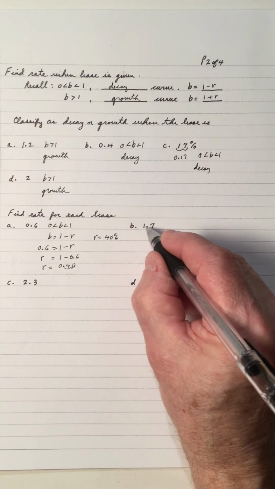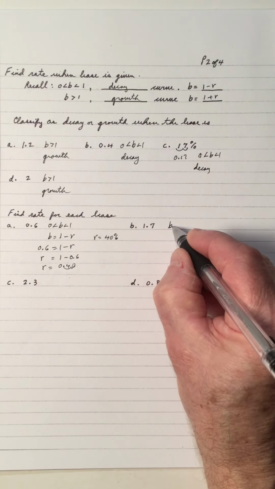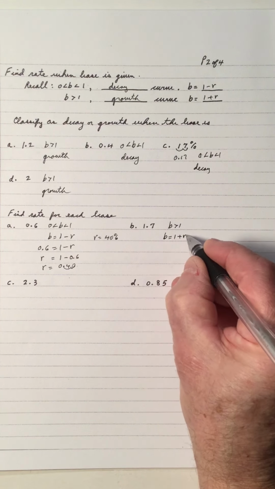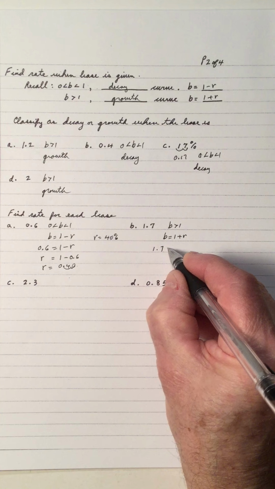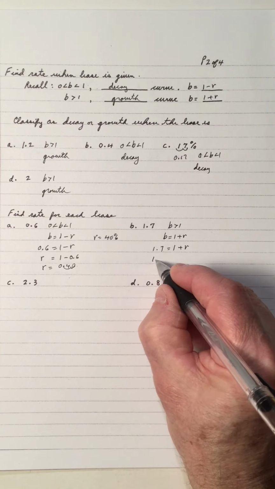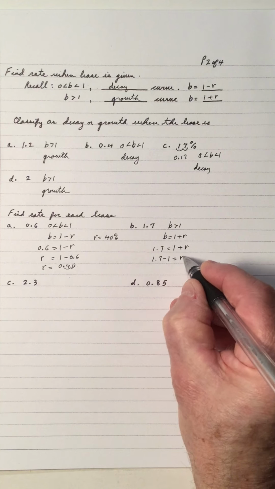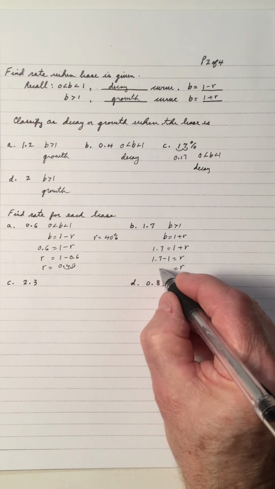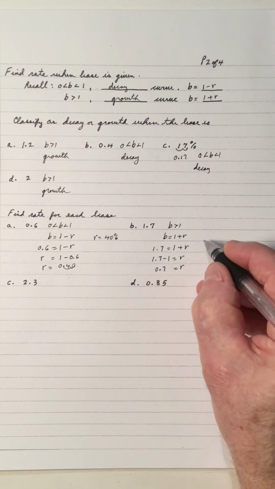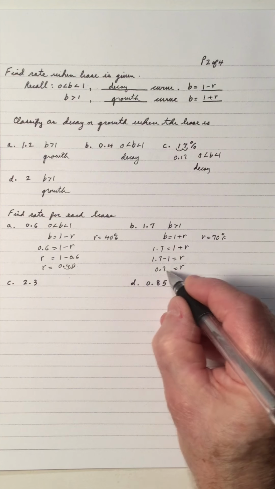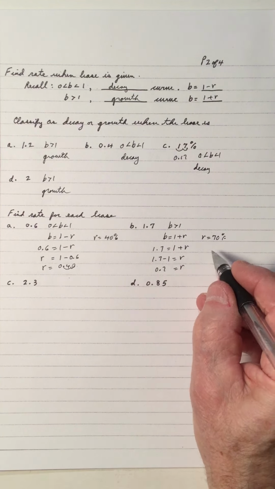We have the base is 1.7, so that means it's greater than 1. That means it's a growth, so it's 1 plus r. So 1.7 equals 1 plus the rate, and 1.7 minus 1 is equal to the rate. So the rate is 1.7 minus 1, which is 0.7. So the rate is 70% because the decimal moves 2 places to the right.